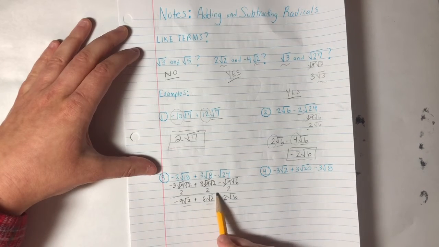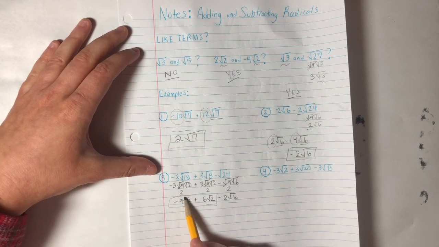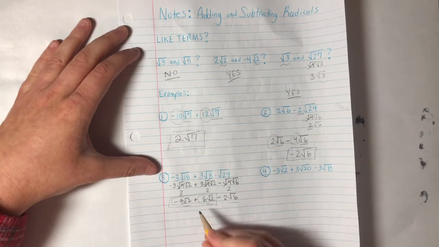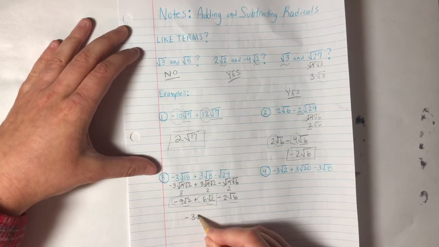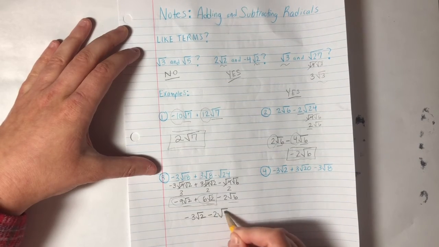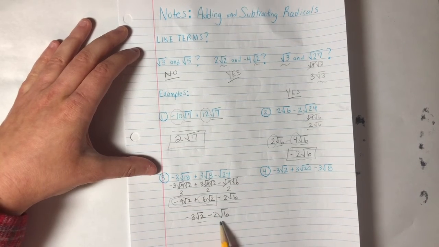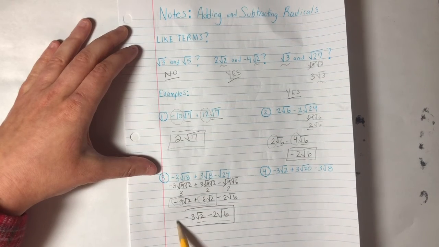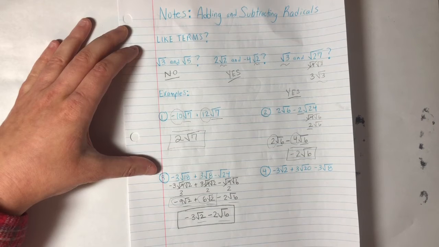So when I go ahead and combine these here, again, combining those coefficients, the negative 9 and the positive 6, that'll give me a negative 3 radical 2. And then I'm just going to keep minus 2 root 6. Since the radical 2 and the radical 6 are not like terms, I cannot combine them. So your answer in this case is actually going to be an expression and not just a single term. Okay? And that's going to be a little bit common in the next couple examples you'll get for your classwork.